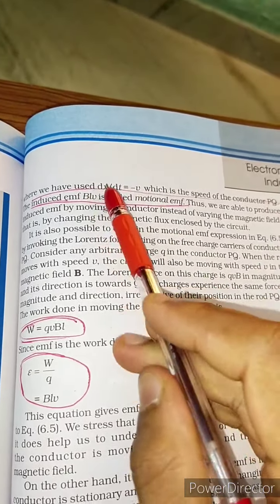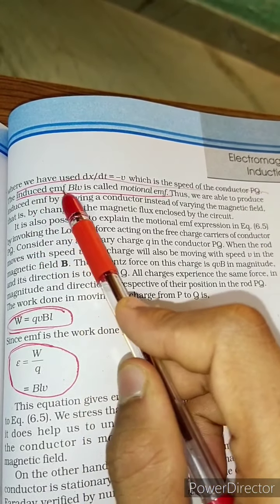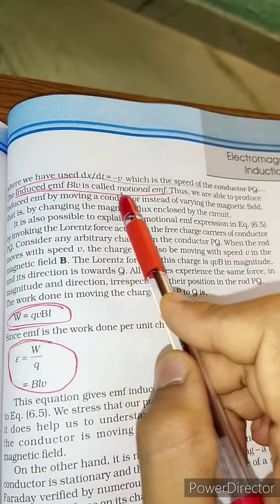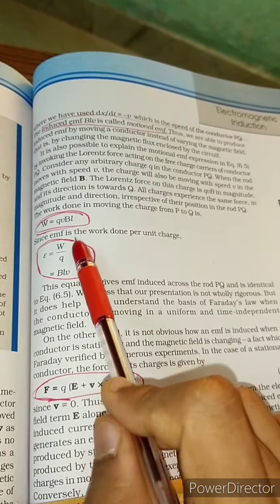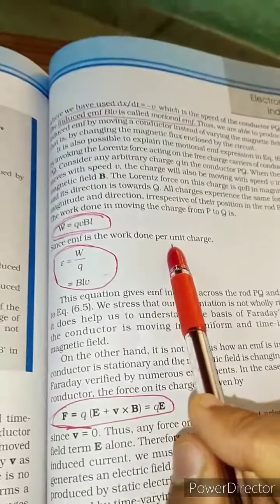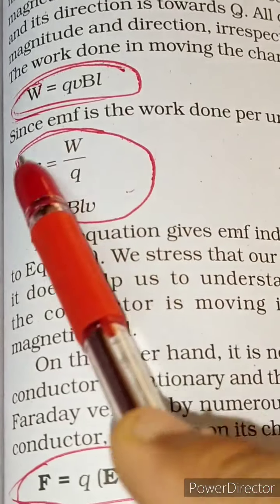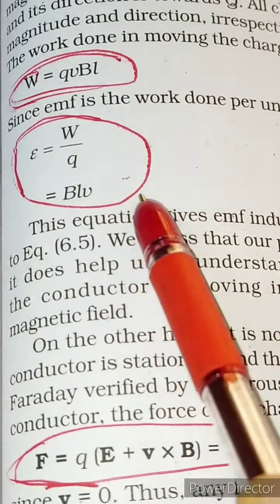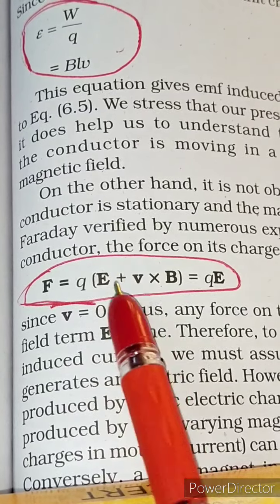Here we have used dx/dt equal to minus v, which is the speed of the conductor PQ, and this induced EMF Blv is called motional EMF. Work W equal to q v into B l, and since EMF is the work done per unit charge, epsilon equal to W by q equal to Blv. And here you can see F equal to q(E plus v cross B), that is q into E.